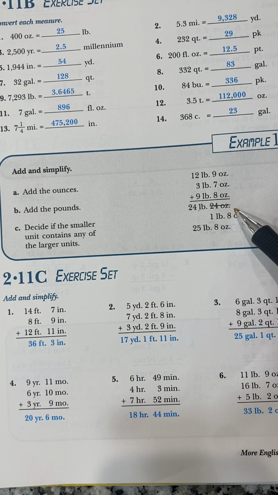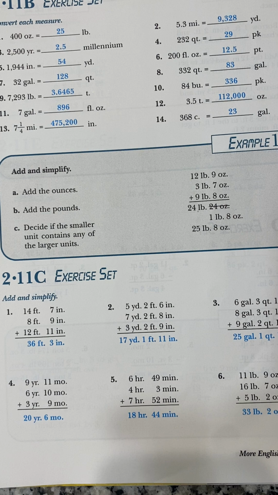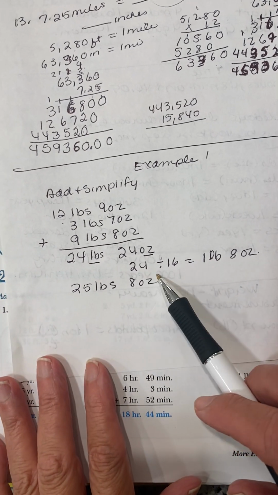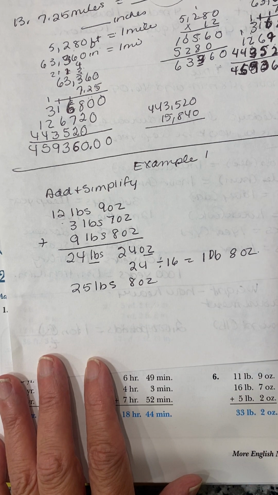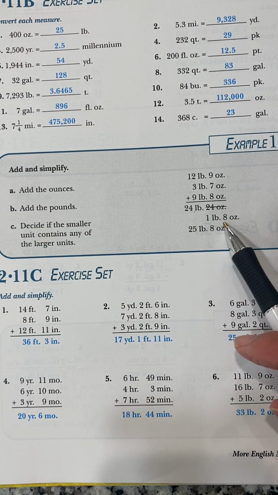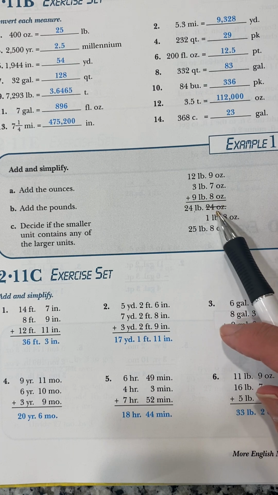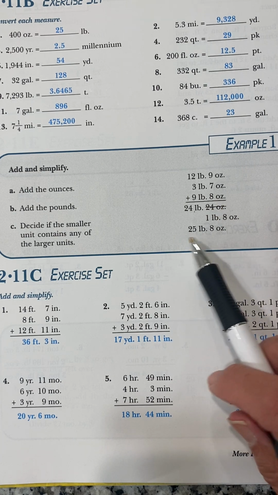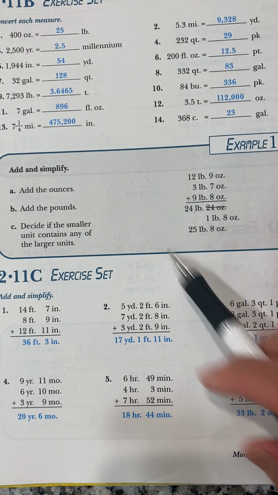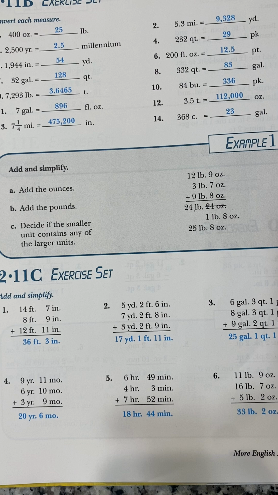you're going to basically divide that by 16 here, which I did. Divided 24 by 16. So you're going to take a pound off that because of the 16. So 24 minus 16 leaves 8 ounces. And so then you're going to add that pound to the 24. So you have 25 pounds and 8 ounces. So these are a little bit harder to do, just because you have to borrow in a different way.